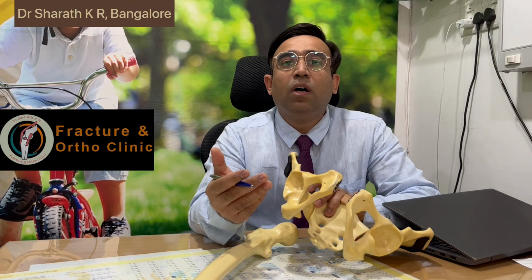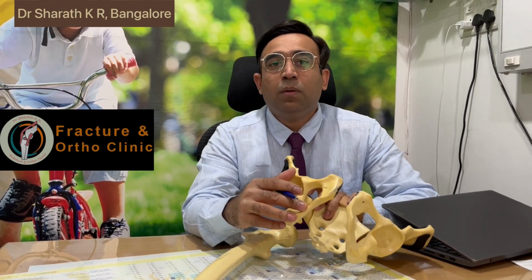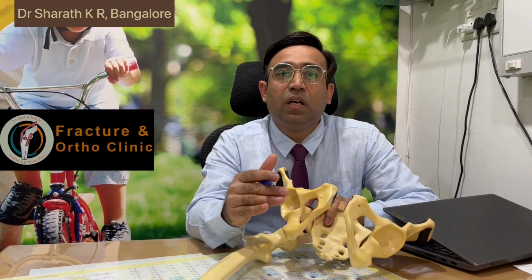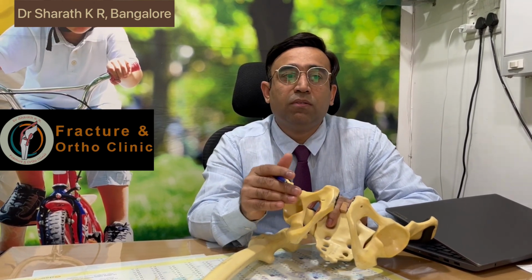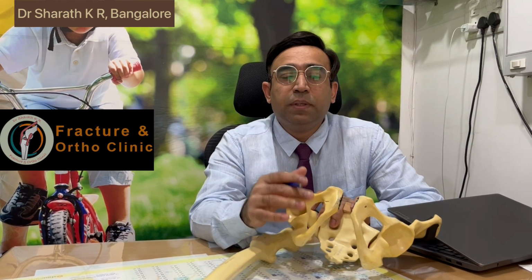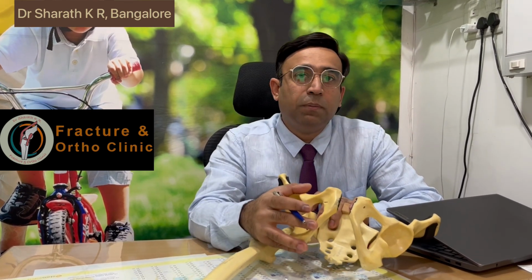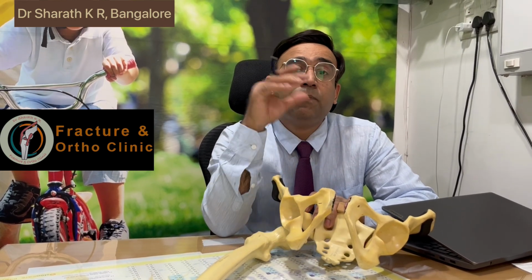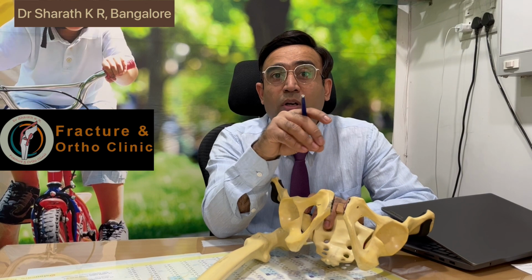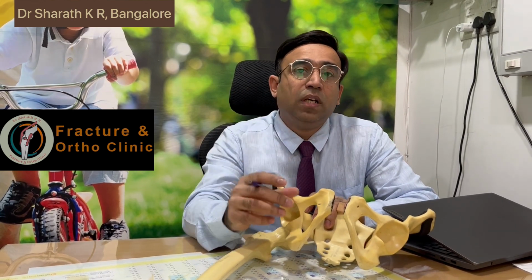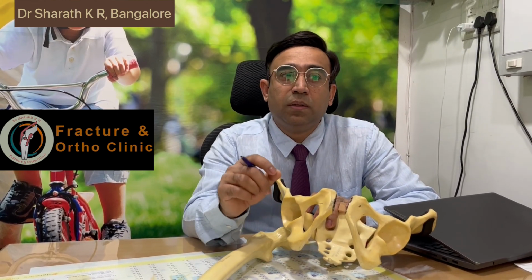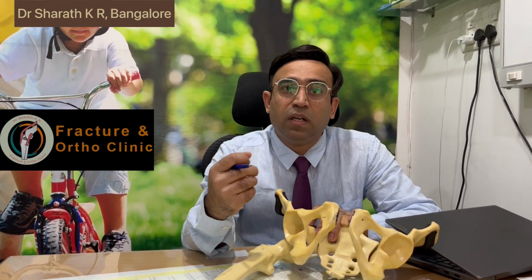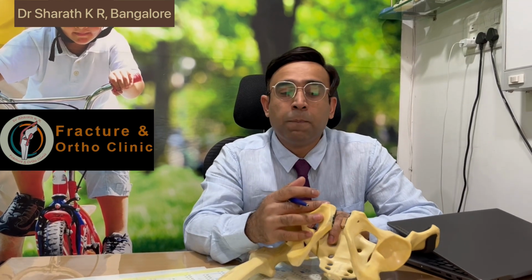The next question is, how is this bone fractured? Most of the times this is due to road traffic accidents, high velocity injuries or fall from height. Basically these bones, pelvis and acetabulum, don't get fractured with a small trivial trauma. It requires high velocity or a very major injury, something like a high energy blow to this area.